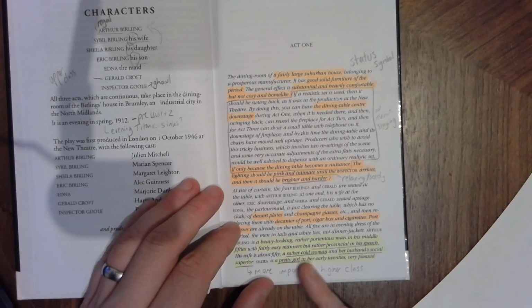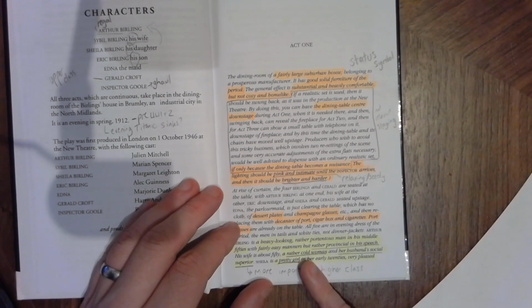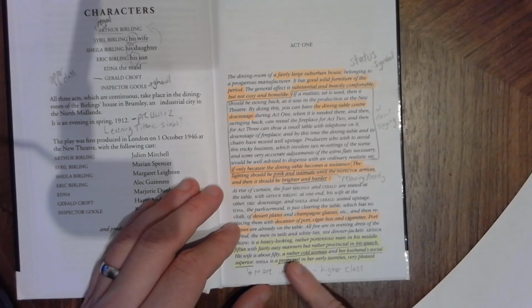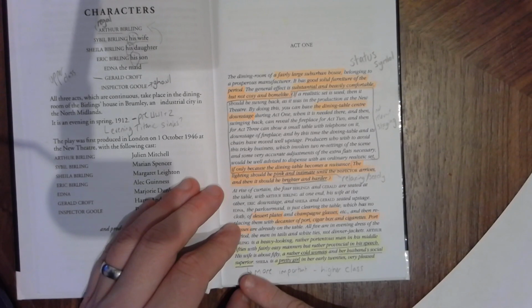His wife is about 50, a rather cold woman, a perfect description of her. She's such a linear character. She doesn't change from beginning to end. And her husband's social superior. She is of a higher status than her husband in this society.